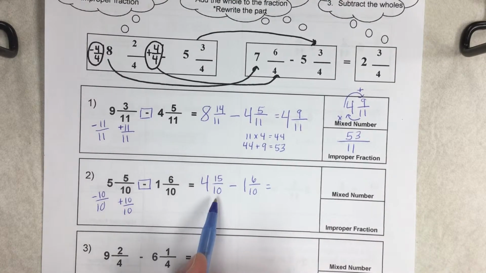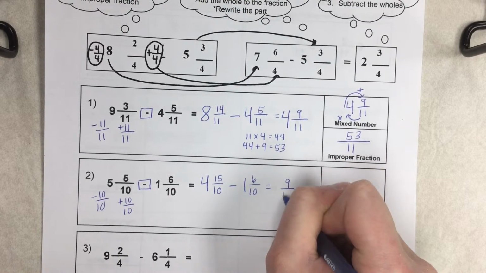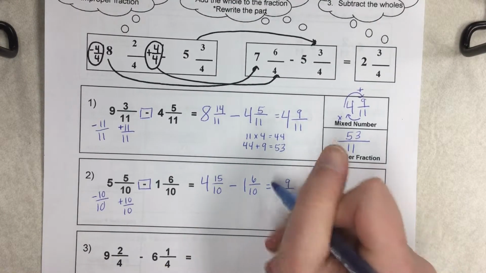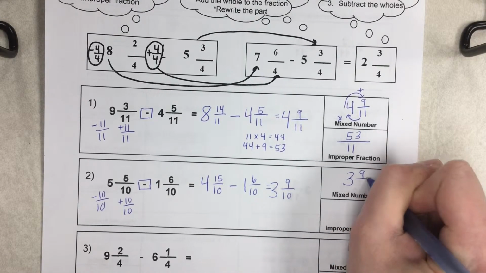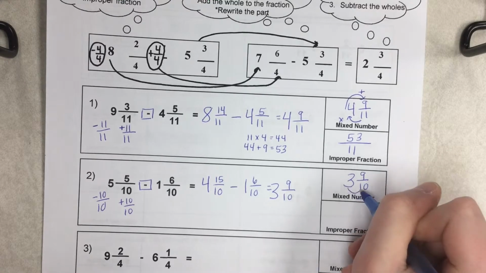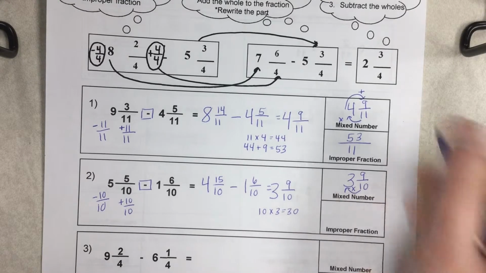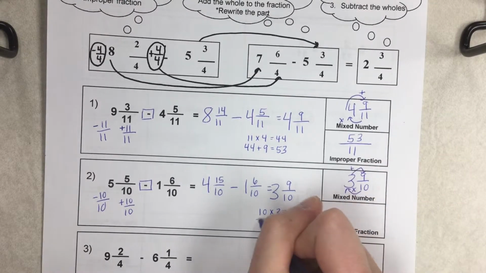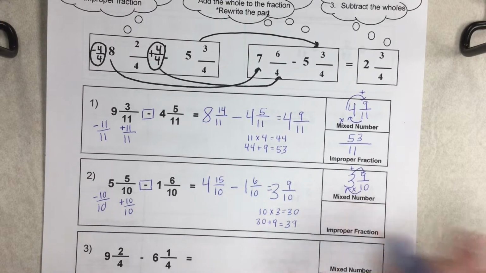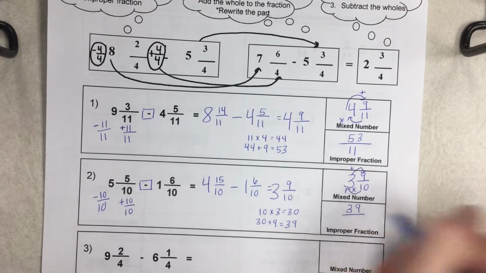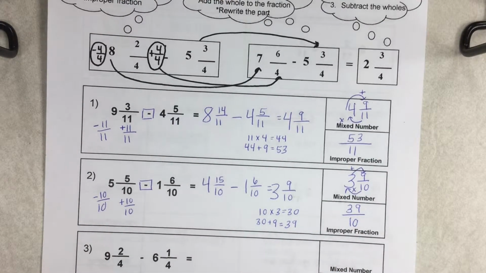Now I can subtract the fractions. 15/10 minus 6/10 equals 9/10. Subtract the wholes. 4 minus 1 equals 3 to get an answer of 3 9/10. So I'll write that in for my mixed number. To make it into an improper fraction, I can multiply. 10 times 3 equals 30. And then add 30 plus 9 equals 39. So my numerator is 39. My denominator stays the same, so it's going to be 39/10.